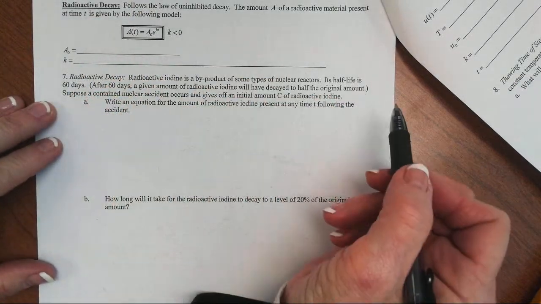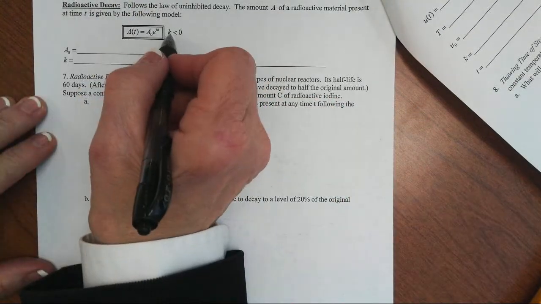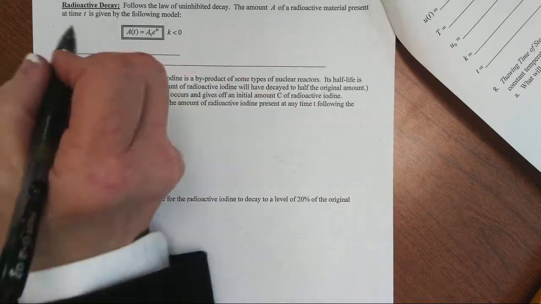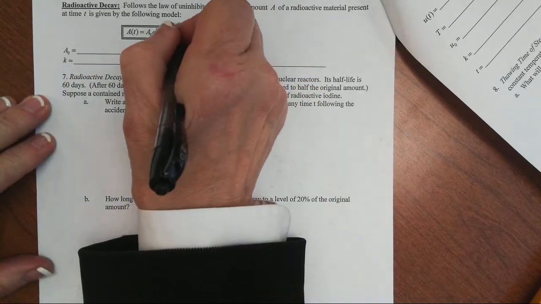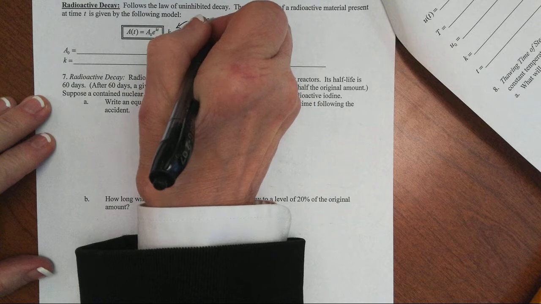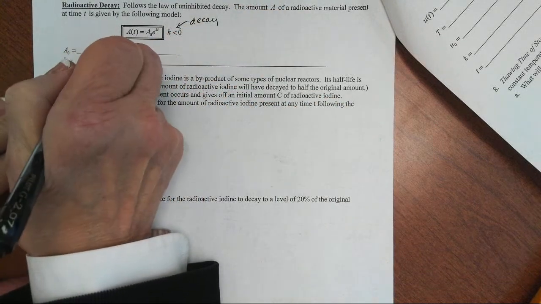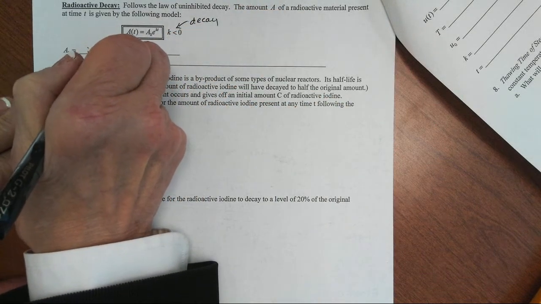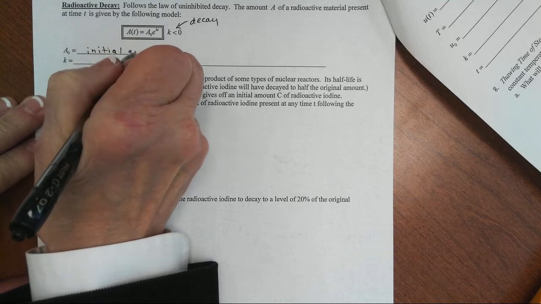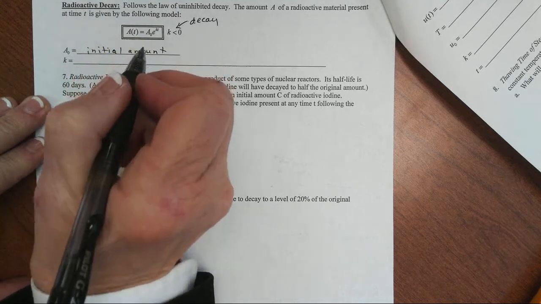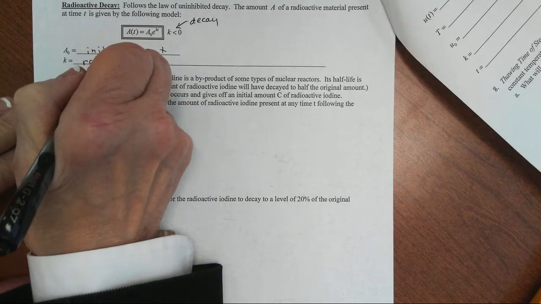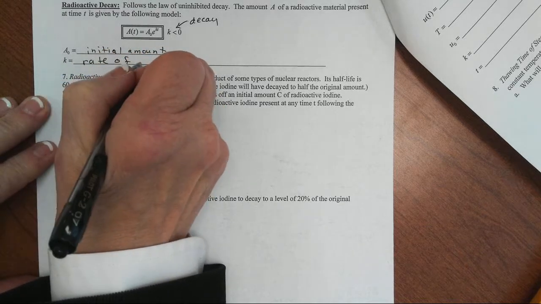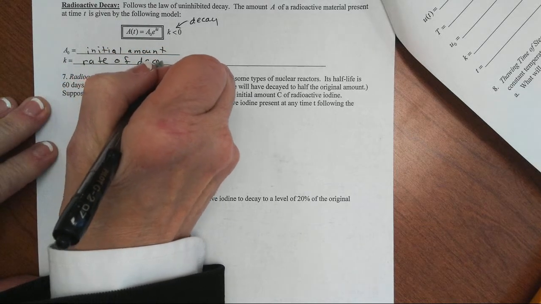I hope you notice that it really is the same thing. K is less than 0 this time, so it's decaying. And so A sub 0 is the initial amount. And K is, again, the rate, this time of decay rather than growth.